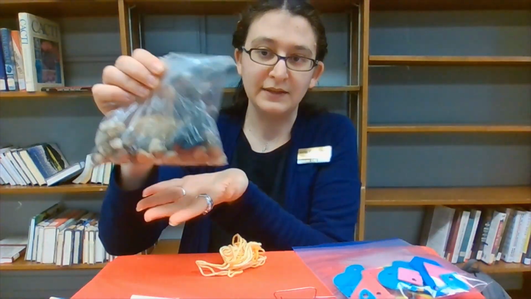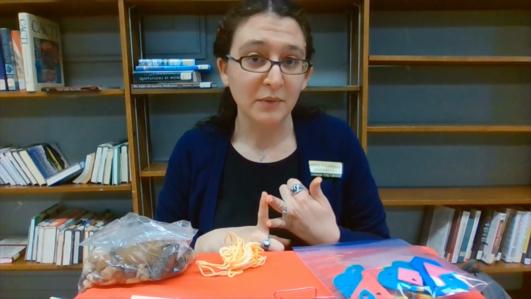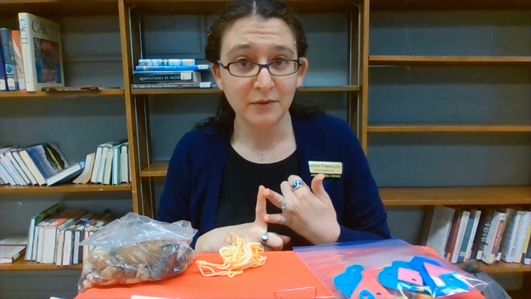You can also use very small rocks, or I had a friend who made a mobile out of candy wrappers. If you have some small toys that you don't mind tying onto a mobile for a little while, those are really cool. Really just anything that you have laying around that you don't mind being stuck hanging in the air for a little while.